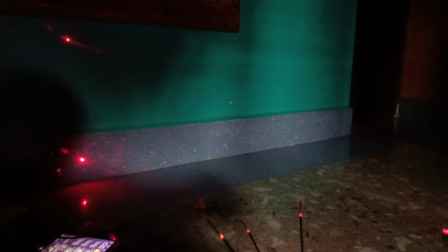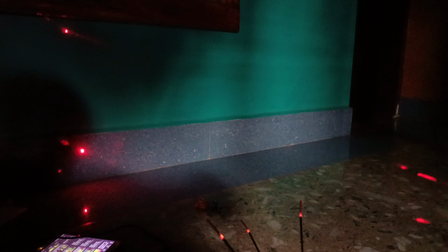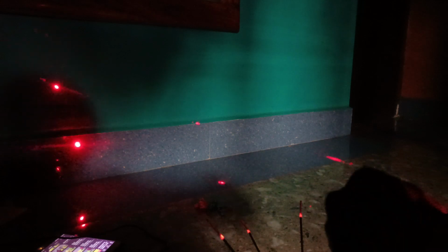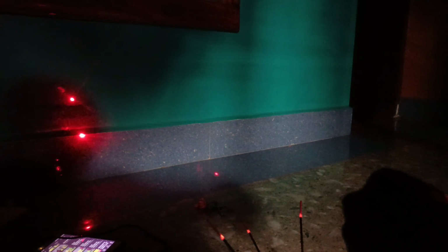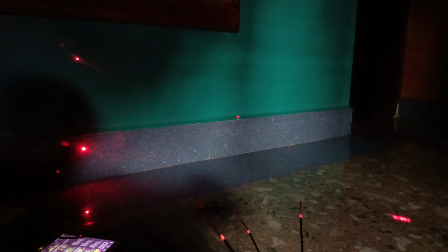You see, the points are far apart. If you keep the lens in between, then you see the points come closer. That means this is converging. Here we are giving two parallel rays of light, and that's why this lens is known as a converging lens. The lights come closer to each other. That means they are converging, right?